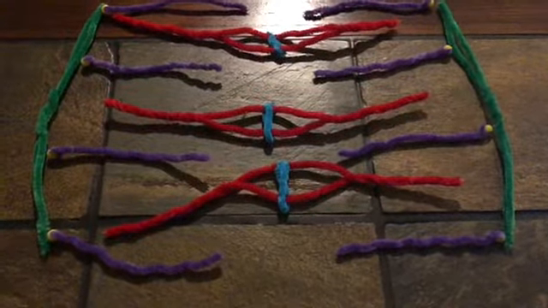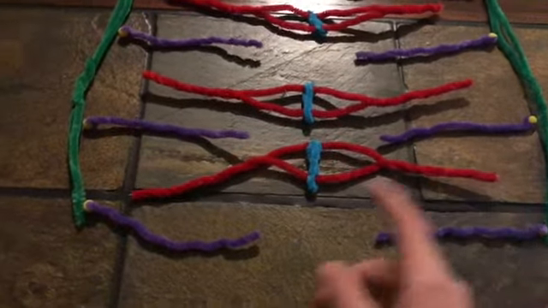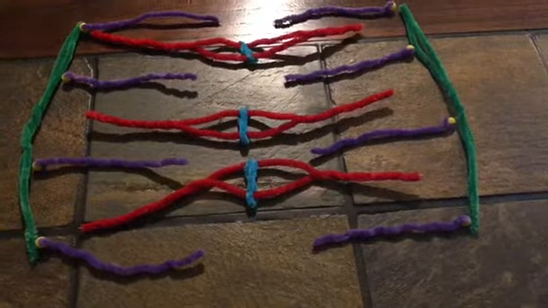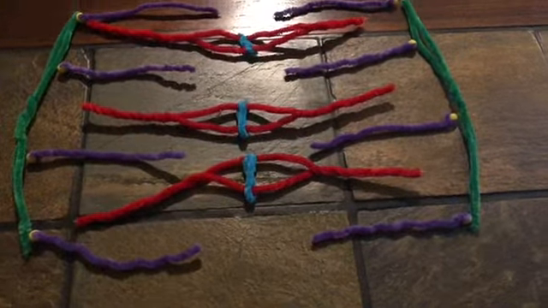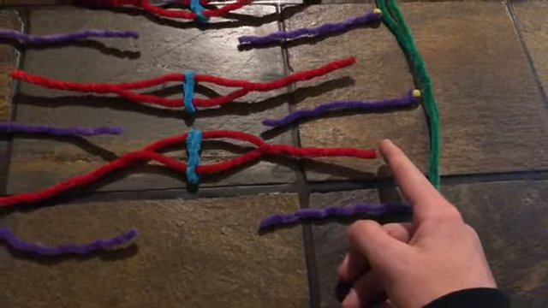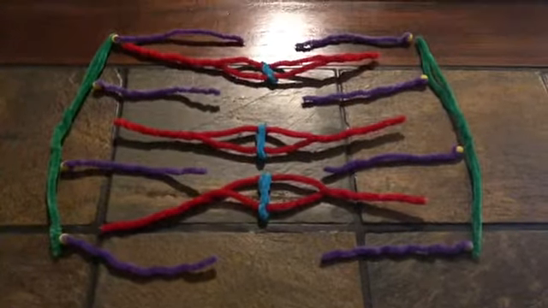And for the bands, the A band spans from one end of a myosin filament to the other. So here we would have our A band, and our I band would be from the end of one of our myosin to the end of another myosin in a sarcomere.